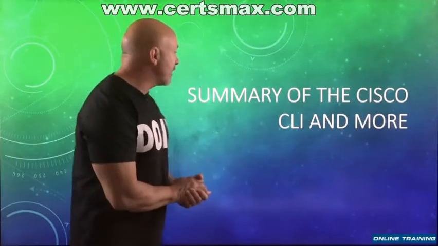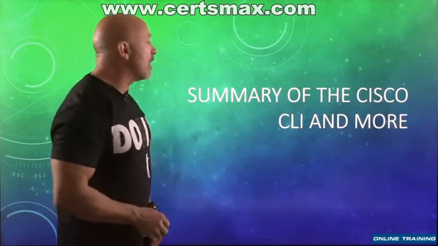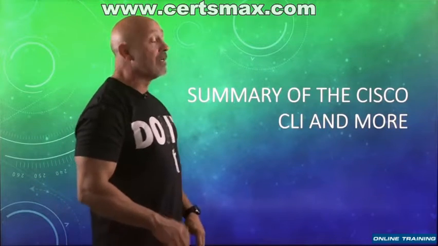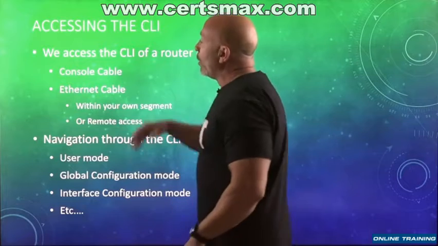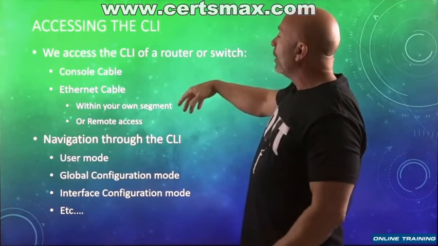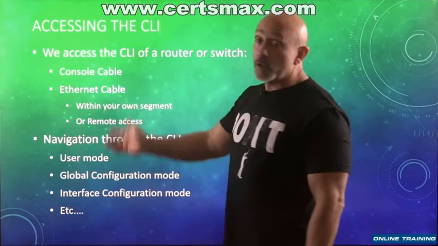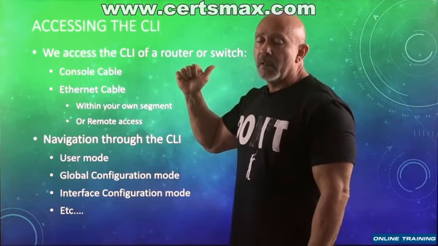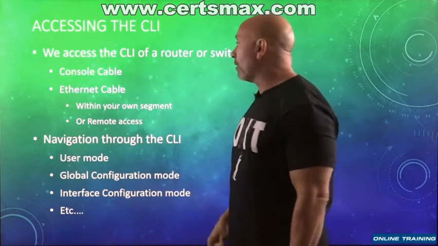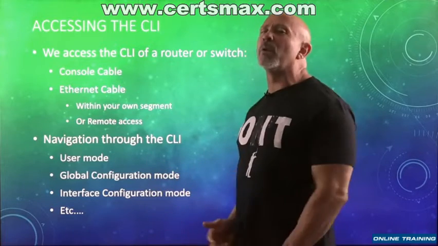All right, we've come to the end. So let's summarize what we've done with the Cisco CLI and more. We've learned how to access the CLI of a router or switch using a console or Ethernet. You just saw me SSHing in our previous lecture, just going inside the router through the command prompt. And that's how you're normally going to do things.